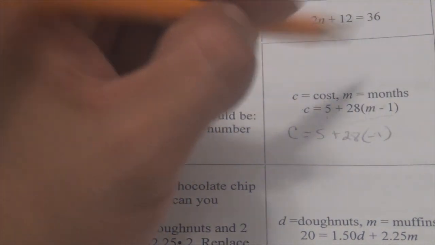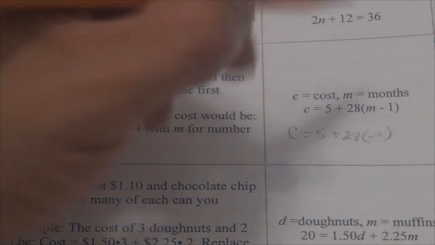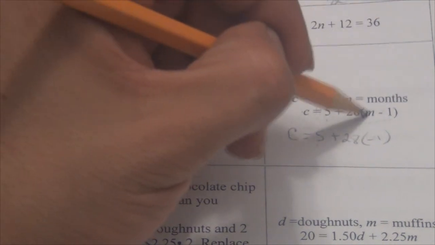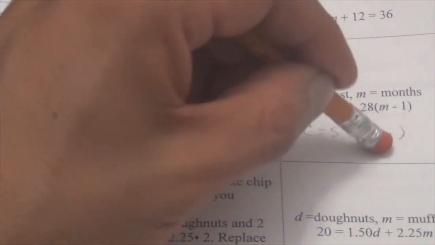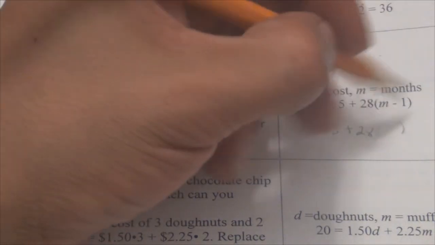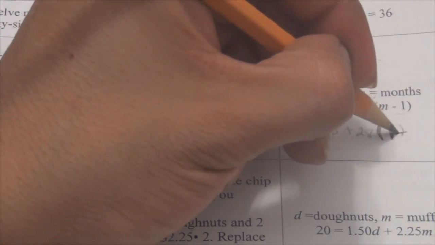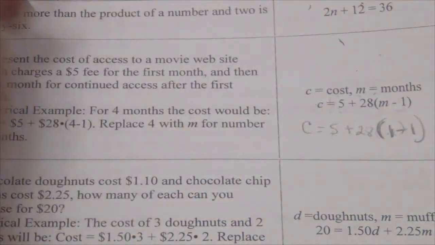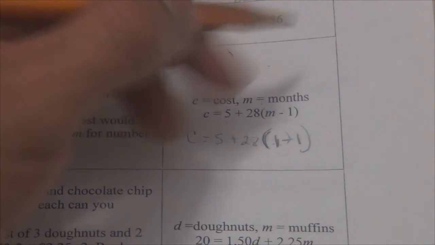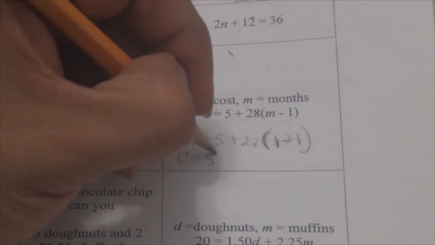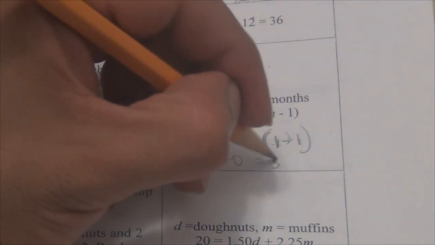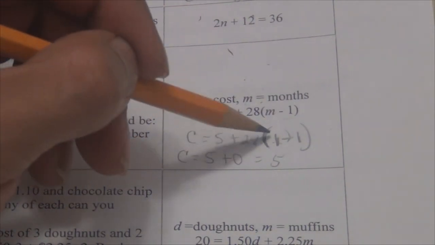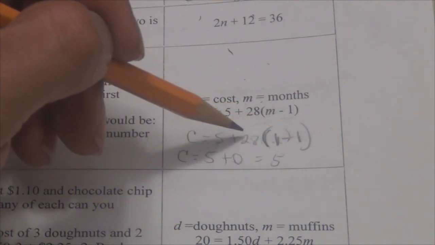So let's see. For the first month, you are only paying the $5 fee. So then when m is 1, and let me erase this. When m is 1, this becomes 0, correct? 1 minus 1 is 0. So then you end up with the $5 fee plus $0 that you have to pay monthly.